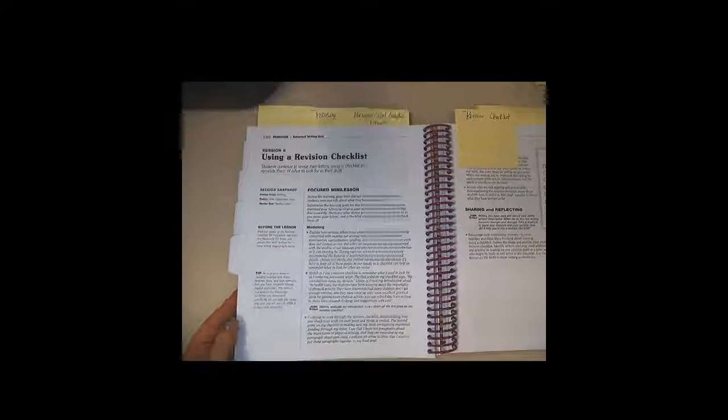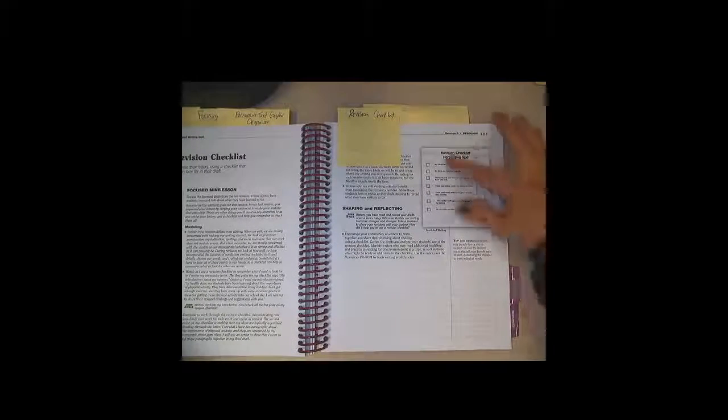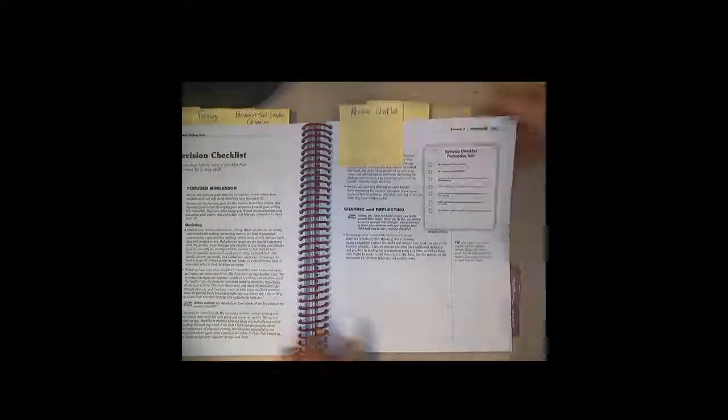In session 8, you'll see that there is a revision checklist, and this is another piece that's on the CD that you can pull up, and we'll show you where it's at on the ARC in a minute. But this is for the students to go through and start revising their papers with.